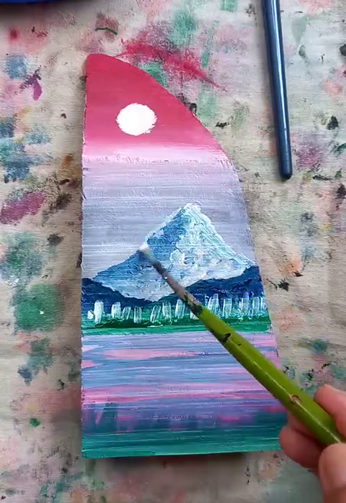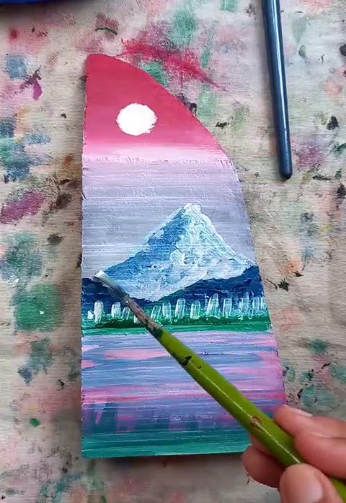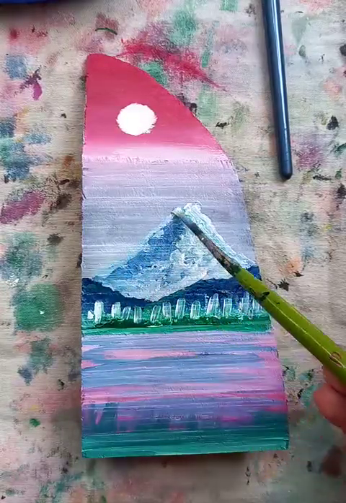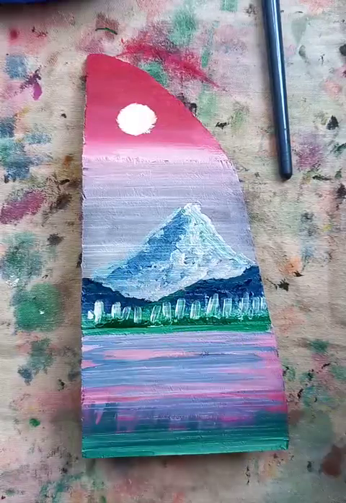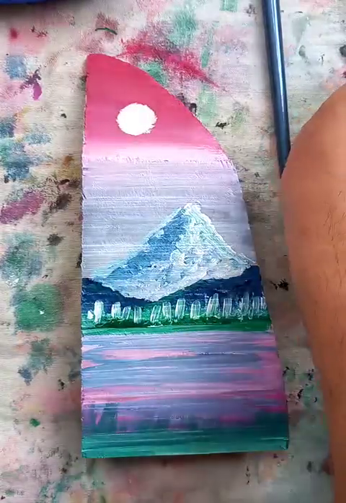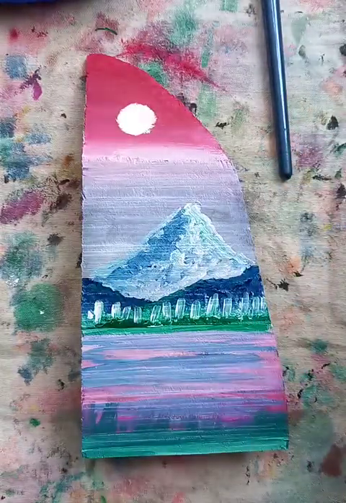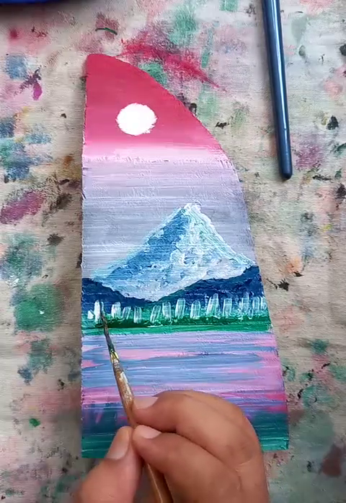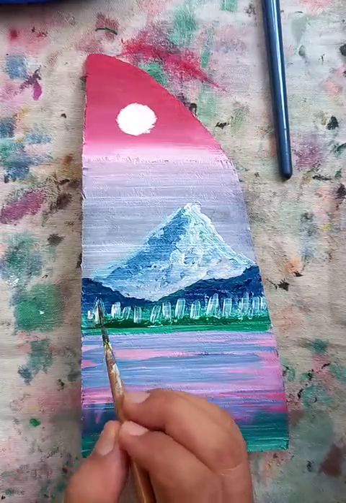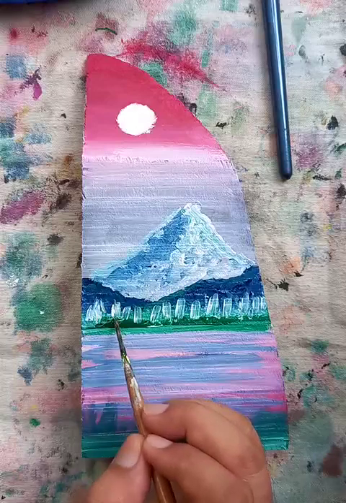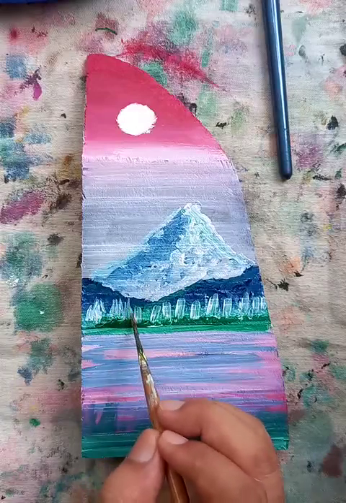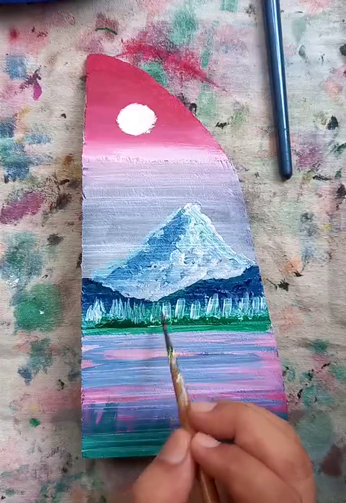And making the variations on this surface too. Just taking a different type of brush and putting the details of those white lines, making the drawing a little bit pointy to show the tree lines.